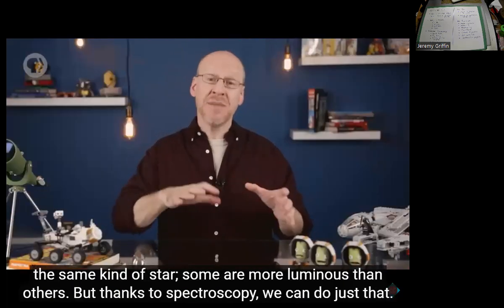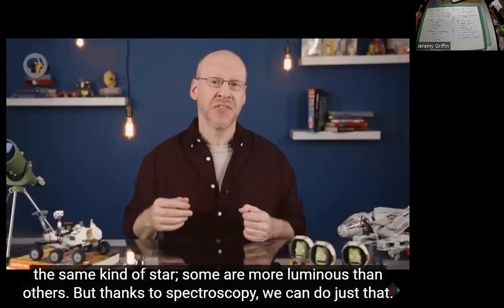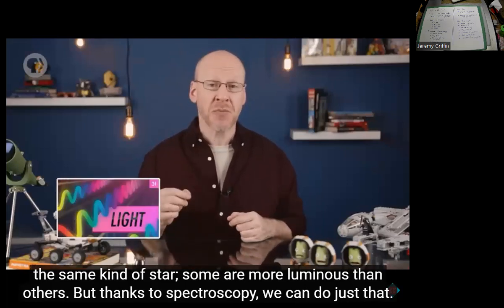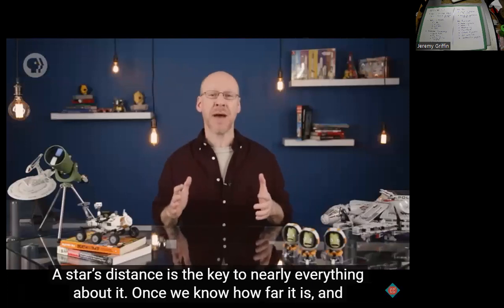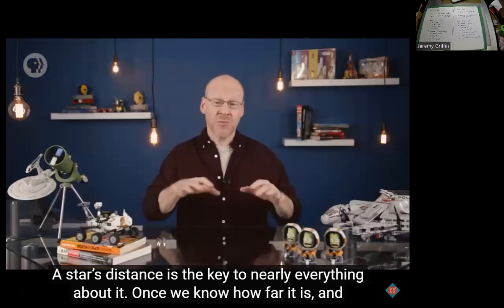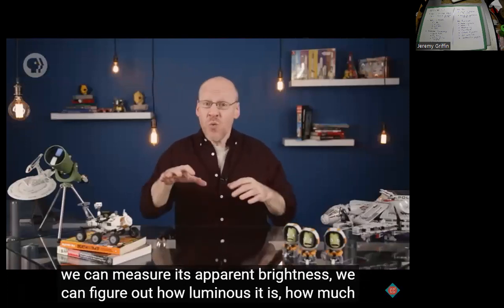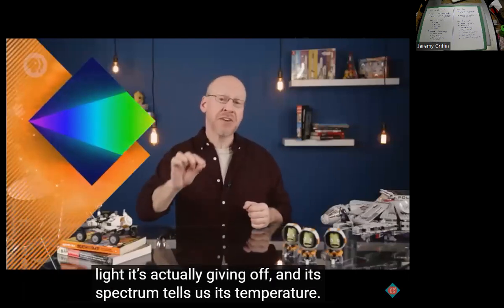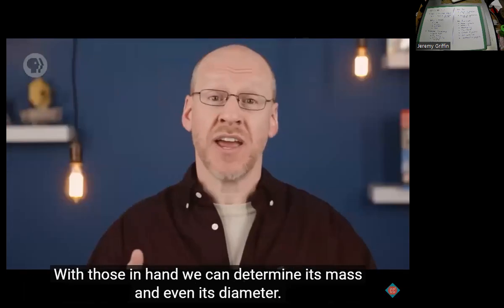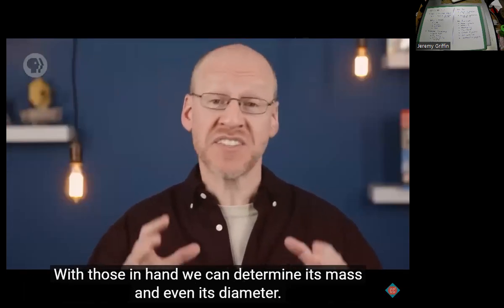You have to make sure they're the same kind of star. Some are more luminous than others. But thanks to spectroscopy, we can do just that. A star's distance is the key to nearly everything about it. Once we know how far it is, and we can measure its apparent brightness, we can figure out how luminous it is, how much light it's actually giving off. And its spectrum tells us its temperature. With those in hand, we can determine its mass and even its diameter.